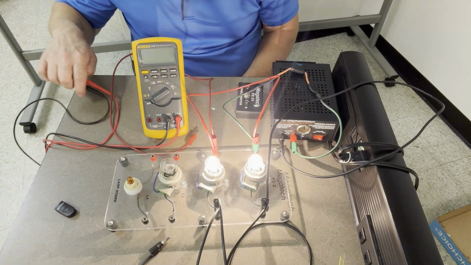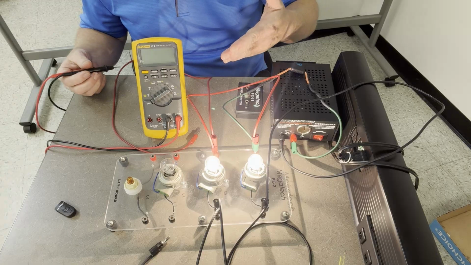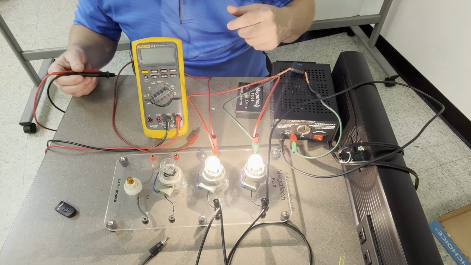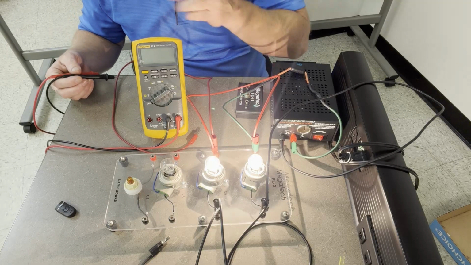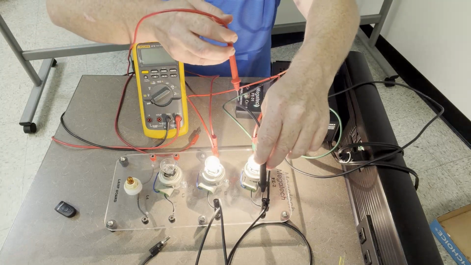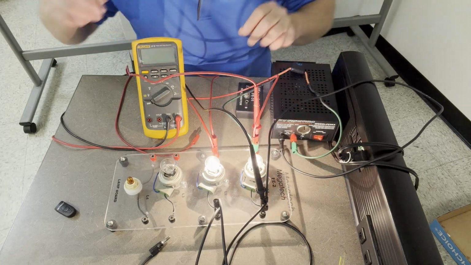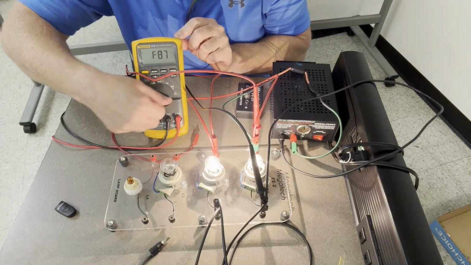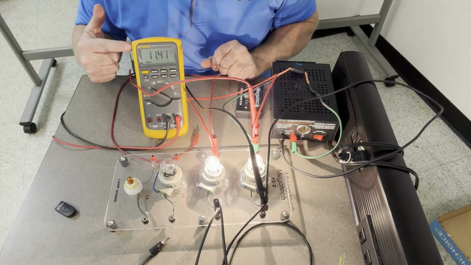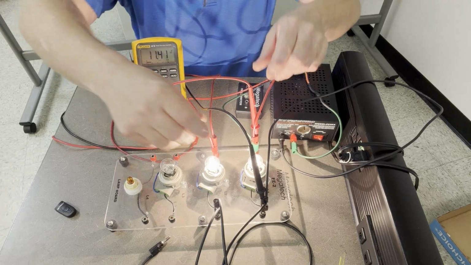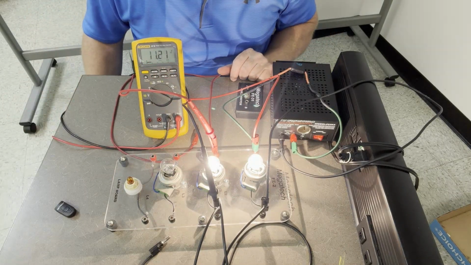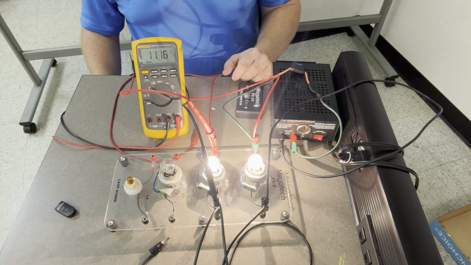So let's take a look at the voltage drop in a parallel circuit. Remember, voltage drop is the amount of voltage used. In a series circuit, they had to share their voltage. In a parallel circuit, they should get source voltage. So let's see what that looks like here. Turn my multimeter on, and this bulb's getting roughly 12 volts. Let's take a look and see what my second bulb is getting. My second bulb is getting roughly 12 volts, okay?